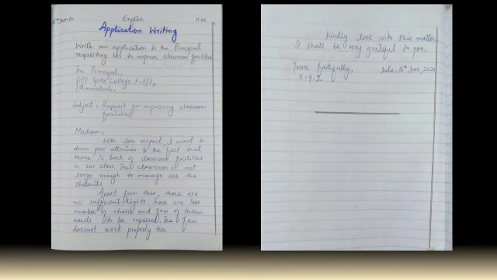The first thing was to whom we are writing. So the principal, name of the school and organization, OPF Girls College F.A. to Islamabad. Third thing was to give the reason for writing an application. So request for improving classroom facilities.